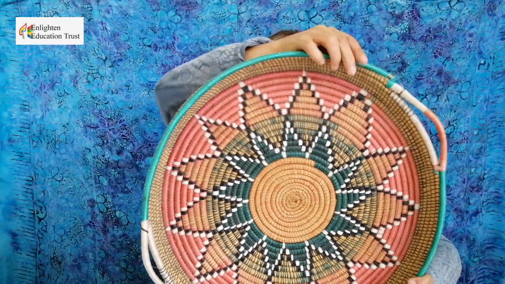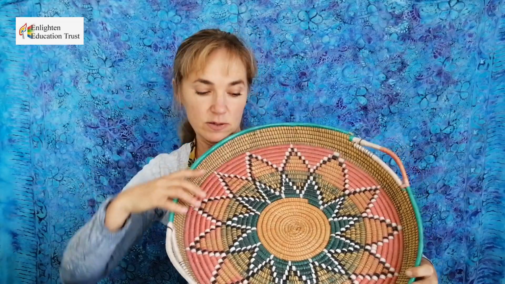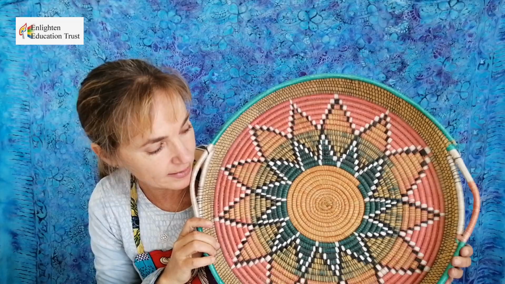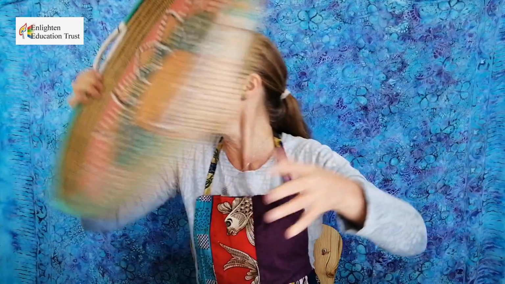Okay, so today, geometric or linear patterns in radiating circles. We are going to be using African patterns and African designs as our inspiration today. So previously, I did show you this beautiful basket. And we can see this comes from the north of South Africa, and the patterns are particularly African.